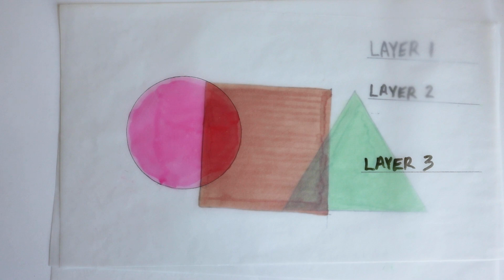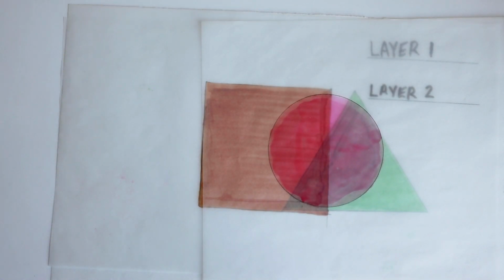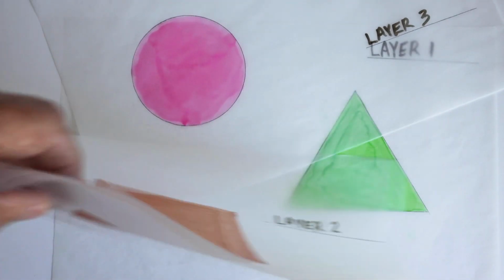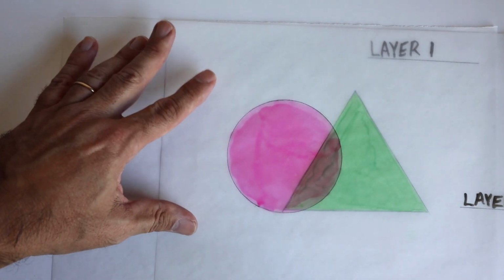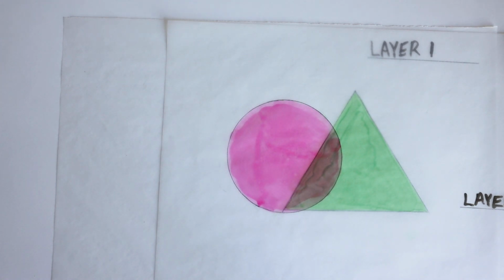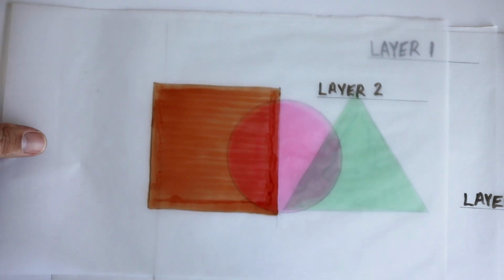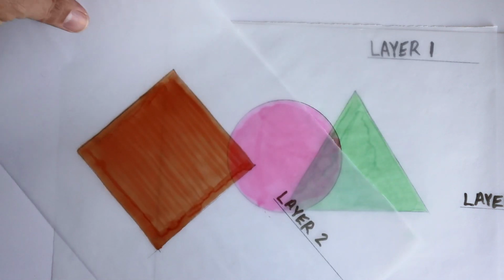If this were just one sheet of paper and we wanted to move any of this around, or we wanted to get rid of one of these, it would take a lot of doing. We would have to erase things and so on. But as you can see here, I can move these objects independently of one another, or I can actually get rid of an object altogether, just like we got rid of that square. And let's say then that we want to move this pink circle over to the green triangle. We can do this. And if we wanted to, we could re-add this square back in. This is the advantage of working with layers in Photoshop.